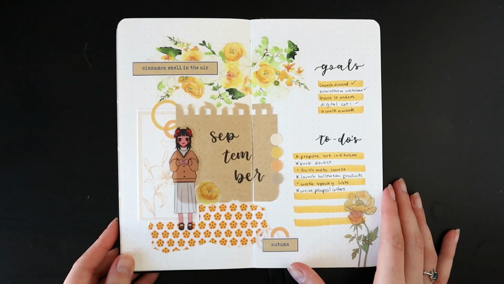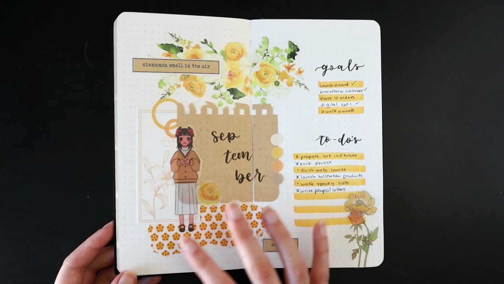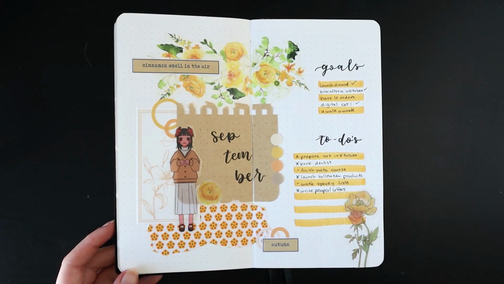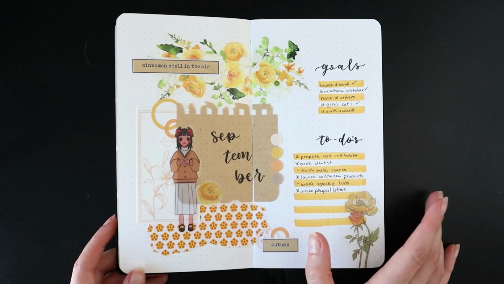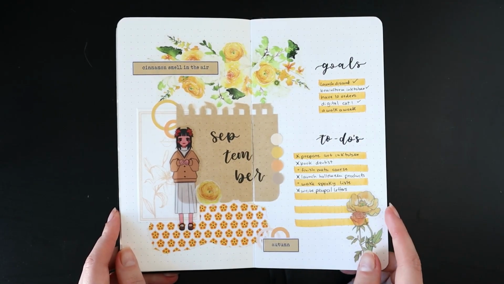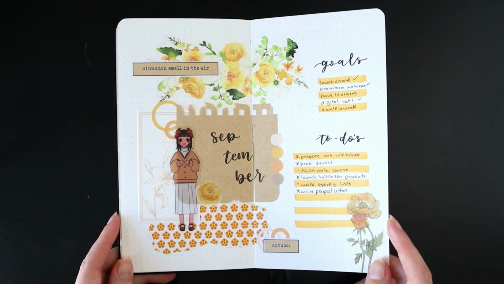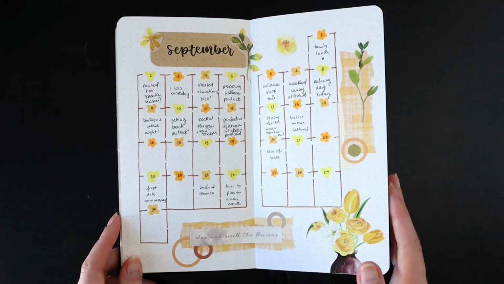Next up, I wanted to share with you this September one that I did for last year, and this is all about yellow flowers and a little bit of scrapbooking. I love to create yellow themes in my bullet journal. I don't know what it is. I don't usually use yellow in anything that I use on a daily basis, but for bullet journal themes, yellow seems like it's always a good option. So doing yellow flowers or yellow aesthetic just suits spring so much.